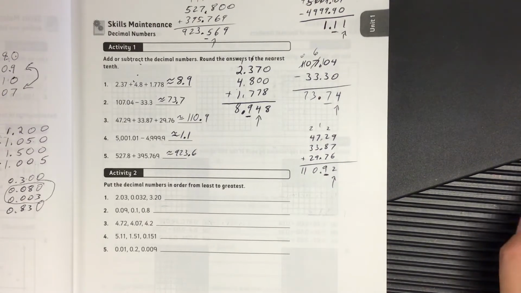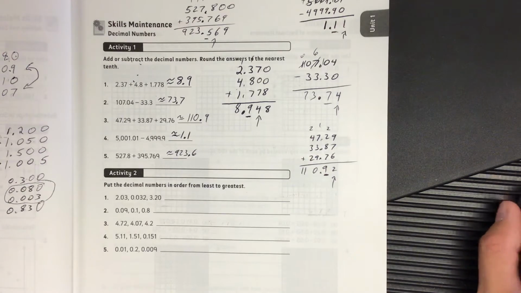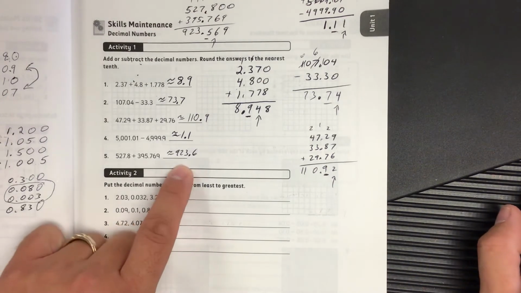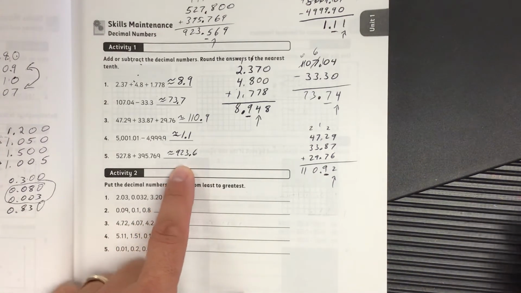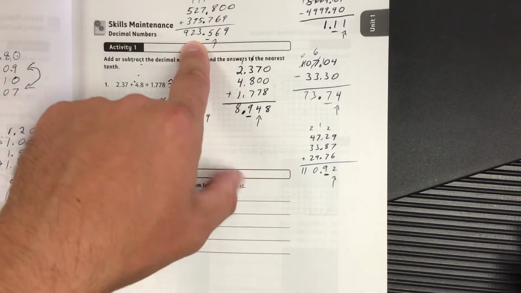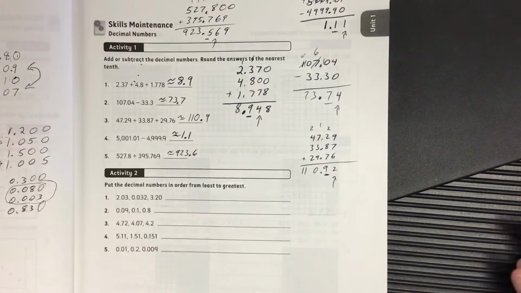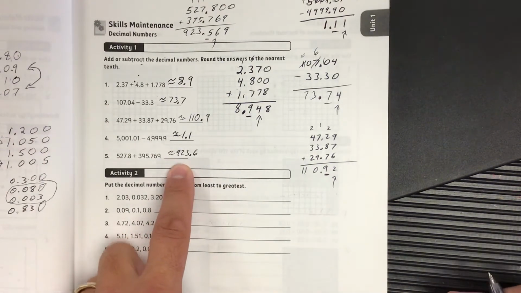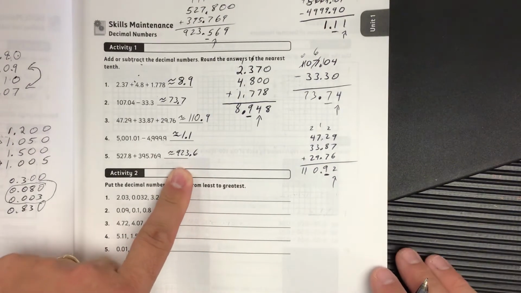No pressure, guys, but the ladies got them all right. Landon peeked. What? What'd you get? Same answer as you? 923.6? Yep. Caleb's cheating. Caleb. You should get 923.569. Round to nearest tenth: 923.6. Okay, adding. I expect us to get adding correct.